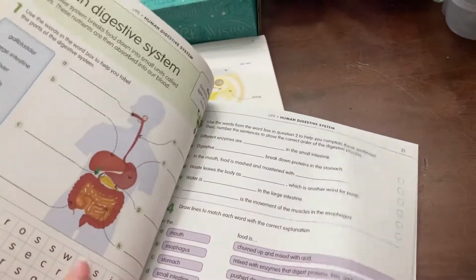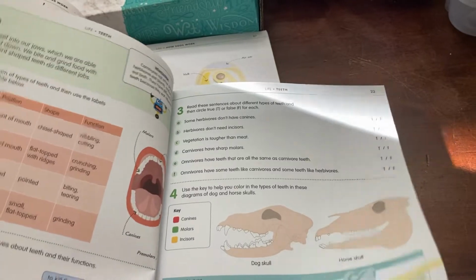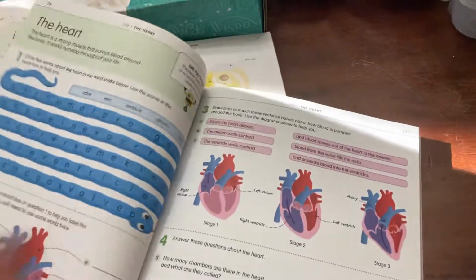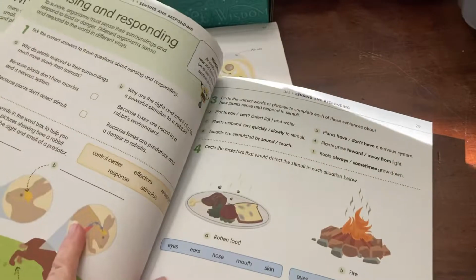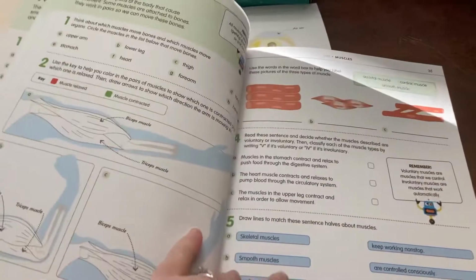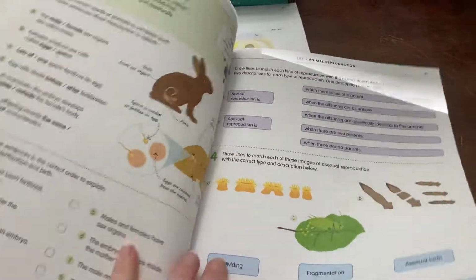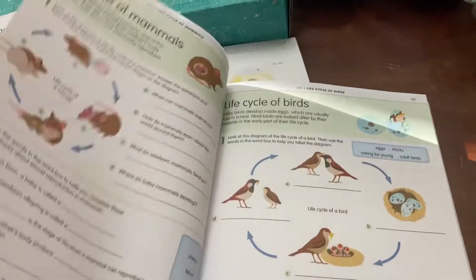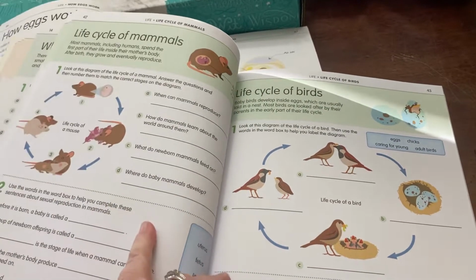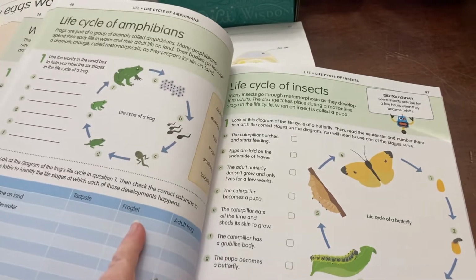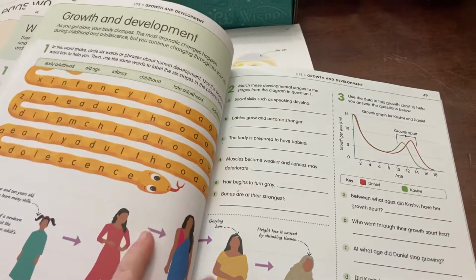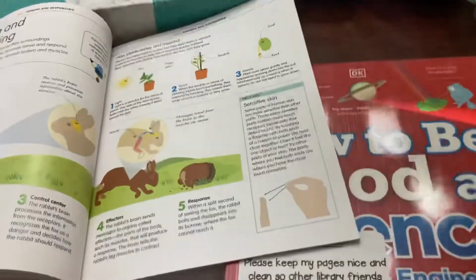I believe it does the life cycle of an amphibian. Okay, we have animal reproduction. Yeah, and then the life cycle of mammals, the life cycle of bird, how eggs work, life cycle of amphibians and insects, and then growth and development.